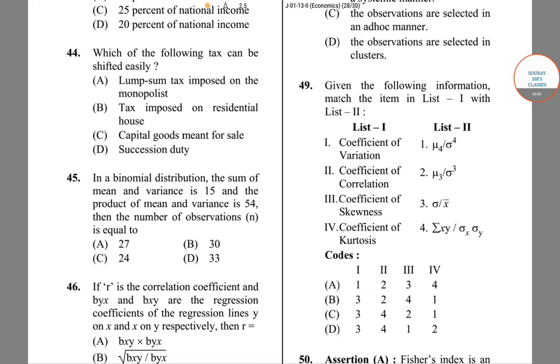So in today's video, we'll solve a couple of questions. So we'll start with question number 45. So in question number 45, it is given.